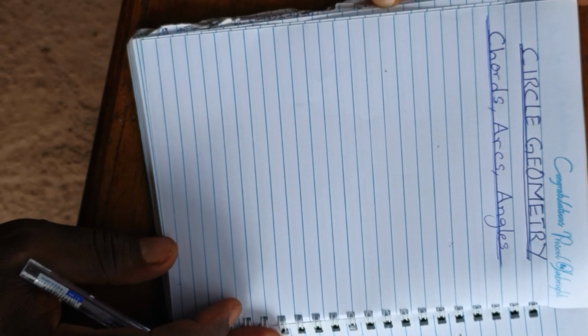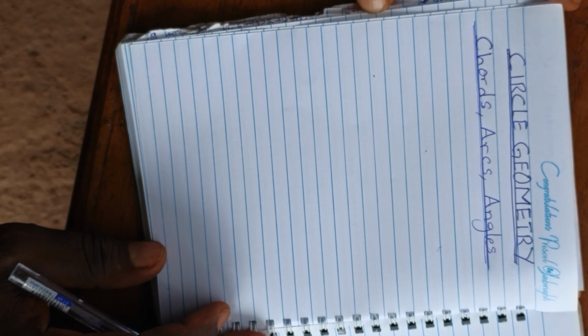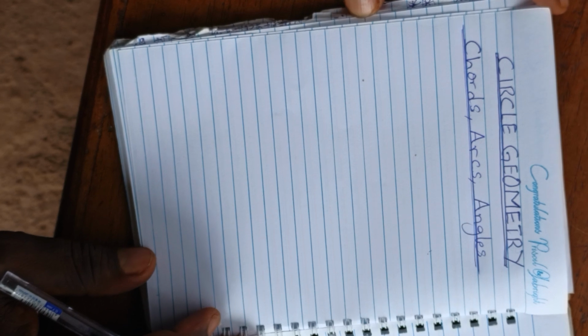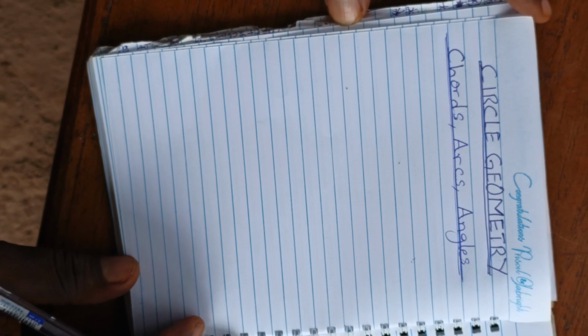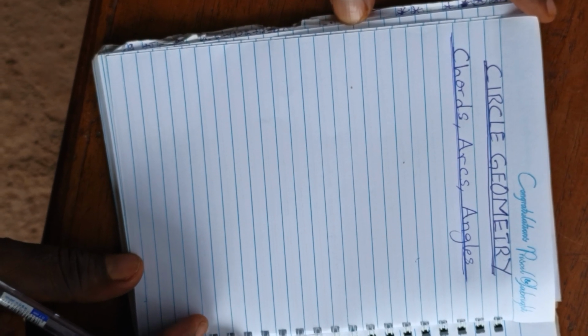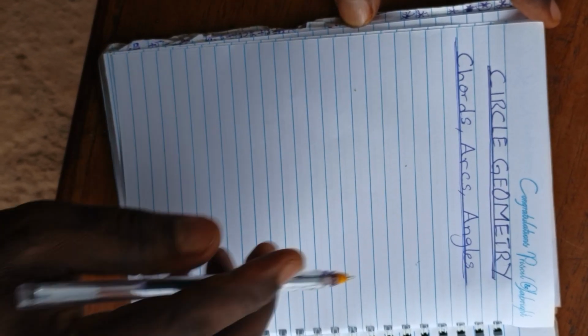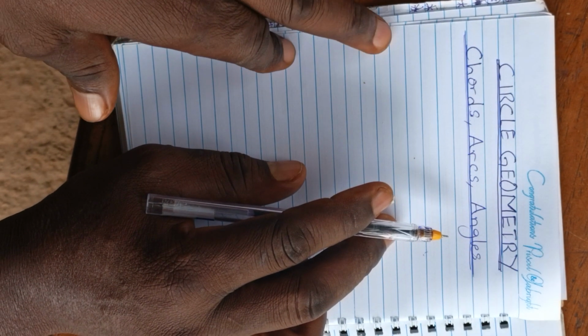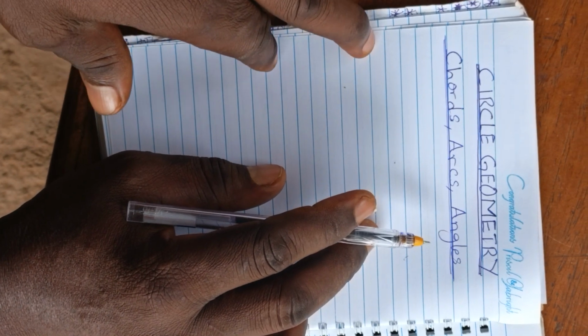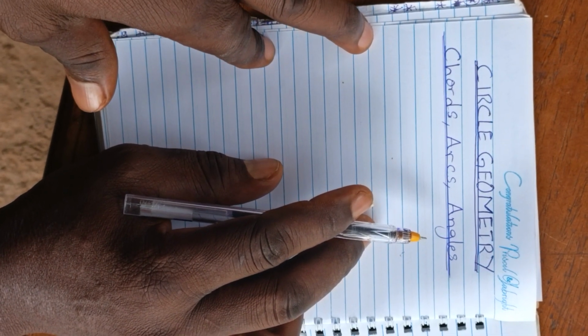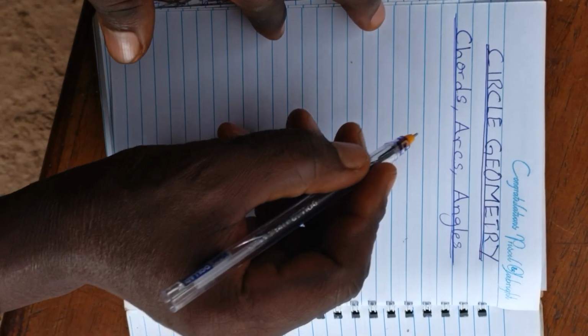Circle geometry. We want to discuss chords, arcs, and angles. Before I explain the work in detail, we need to know what we call a circle.